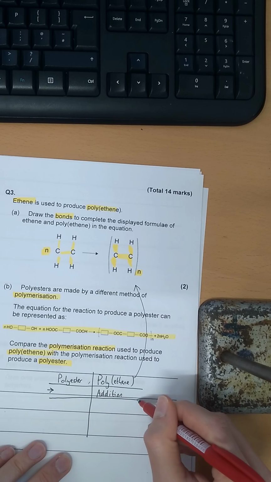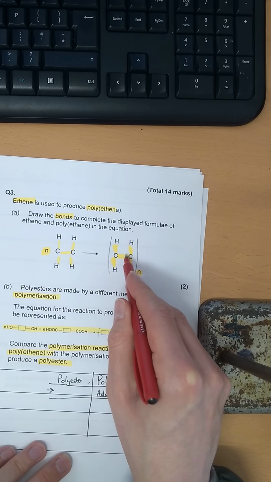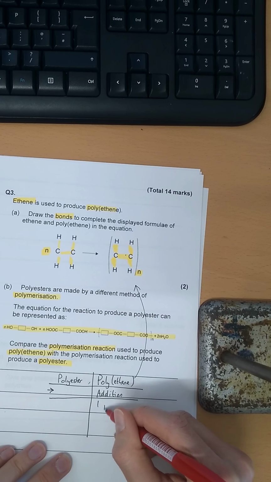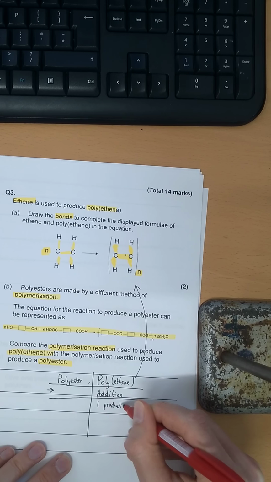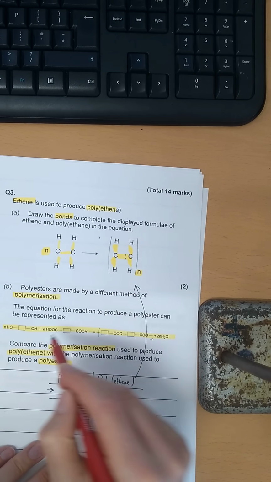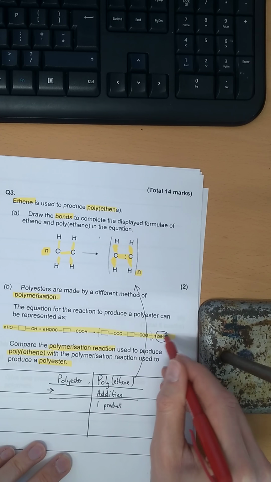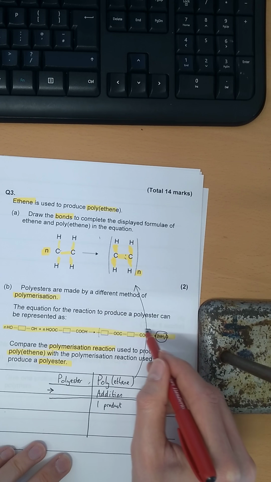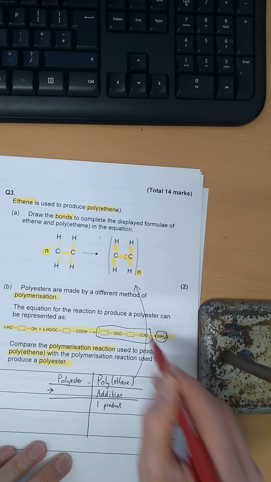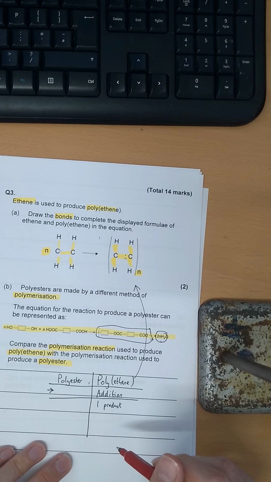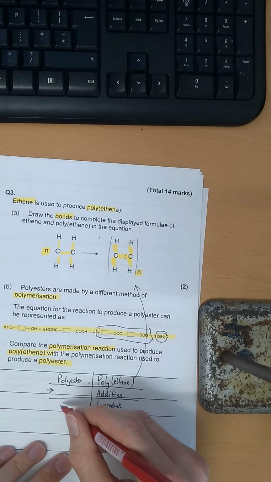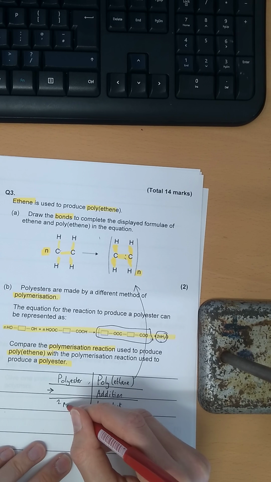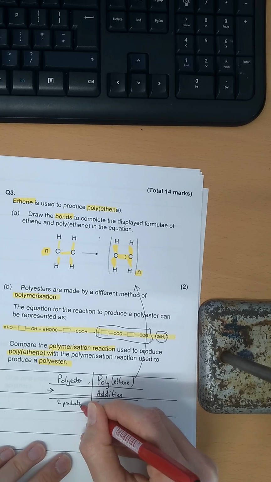We need to think about the product. So if we look at this one, it's only one product, and again I'm using this and this for help. If I look here, we're getting 2 products. We're getting this large molecule polymer, and we're also getting some water. So I'd be thinking 2 products, and I'd maybe write down what they are.